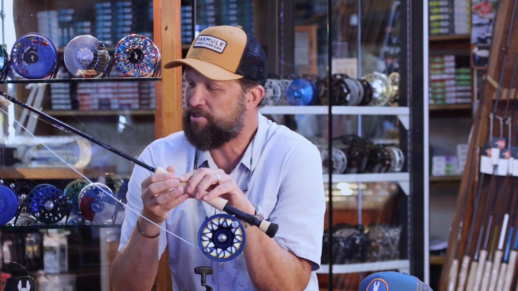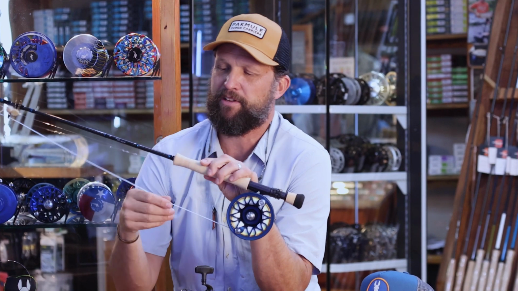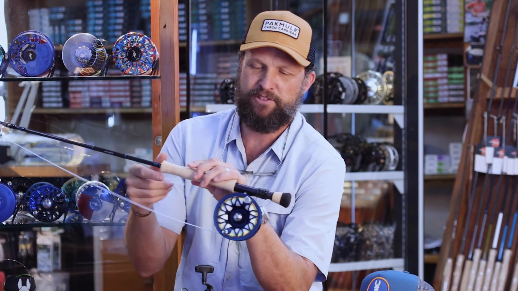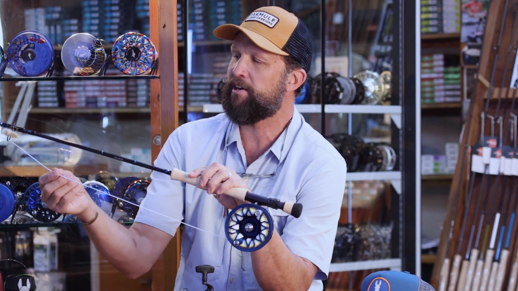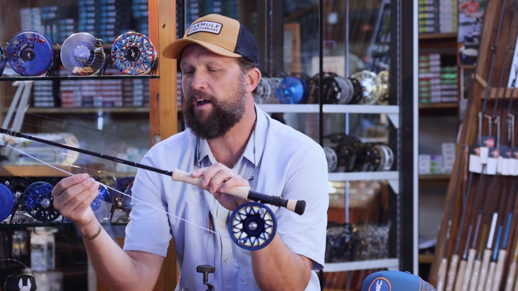Right now, what I want to show you is, again, I talk about casting a fly line. If you look at this fly rod here, you'll see this light blue line here. This is referred to as the fly line.